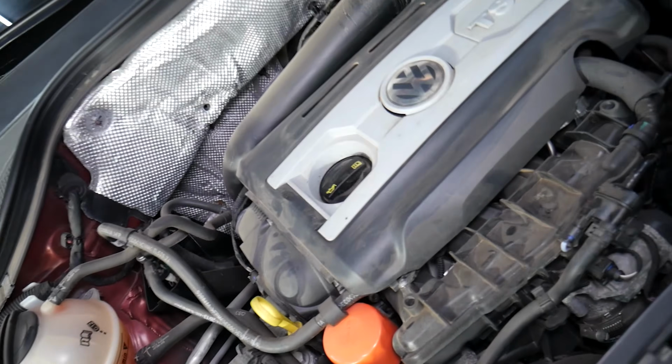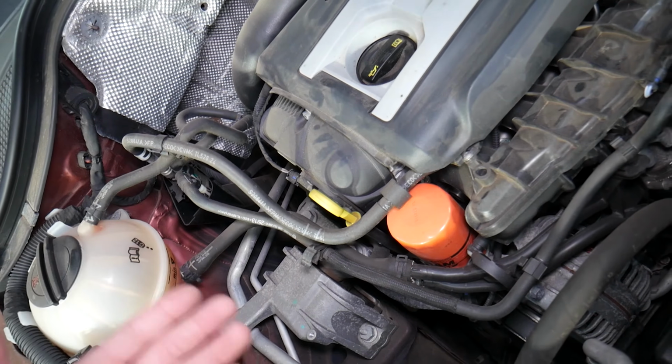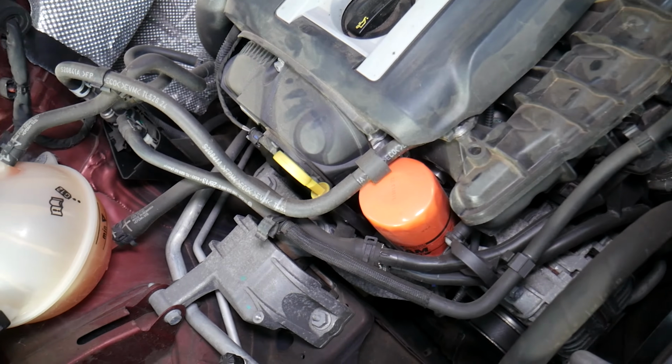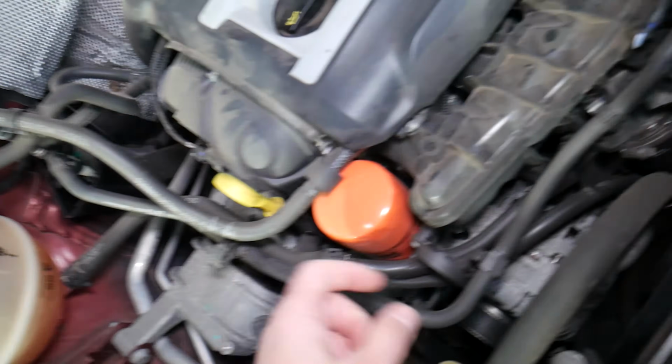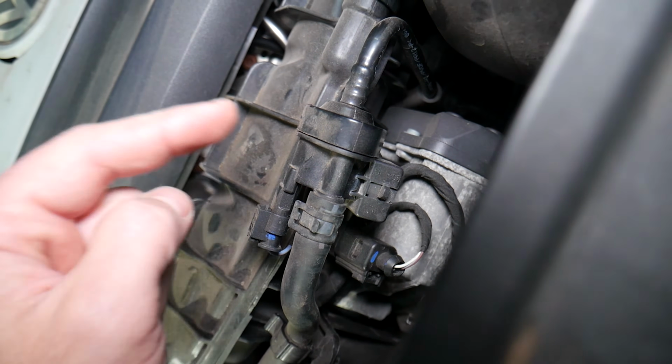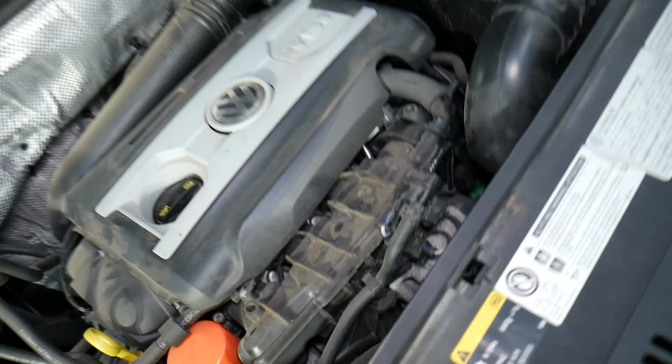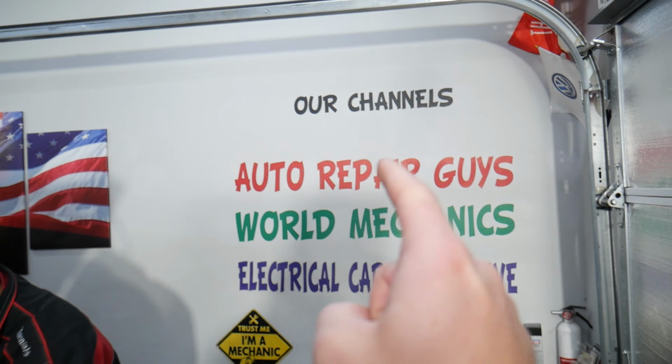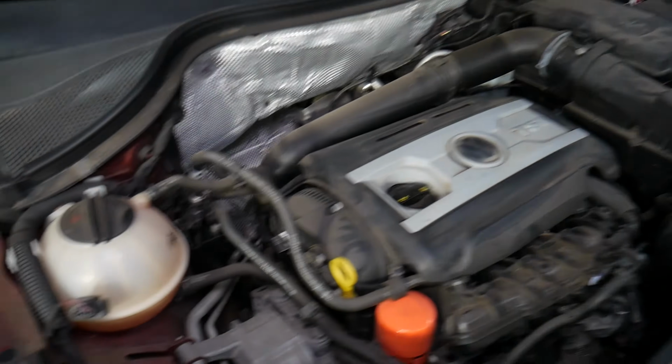But if you have any of these codes, you need to check multiple things. We'll have a complete detailed video on how to do that, but check for leaks, cracked hoses, or test the purge control valve and make sure it's not leaking. If you want to see how to test the purge control valve, we have the video on our main channel, Auto Repair.